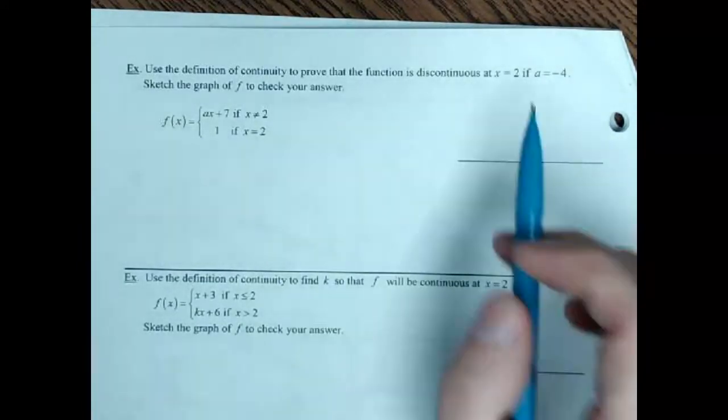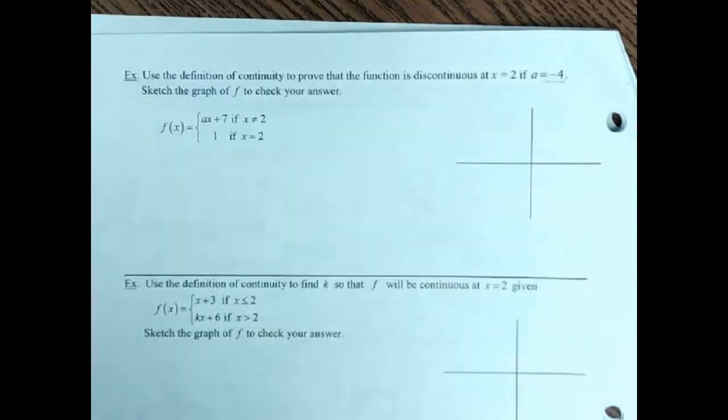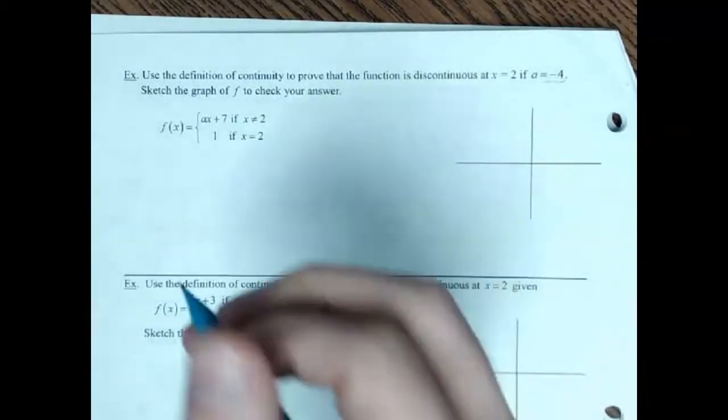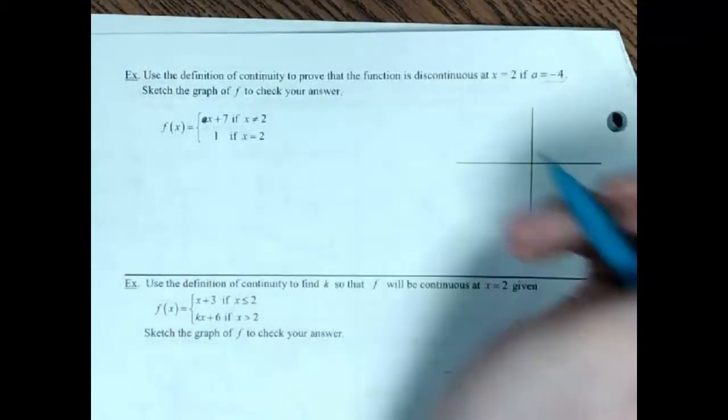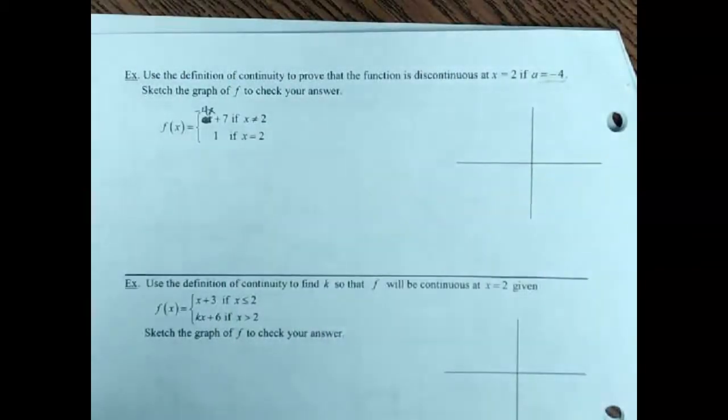Here it gives me the a value, right? The question tries to trick you by having this a value in the function at first, but then it straight up tells you what that a value is. So let us go ahead and just plug that in. It says the a value was -4. So I have -4x plus 7. Should be able to graph that.